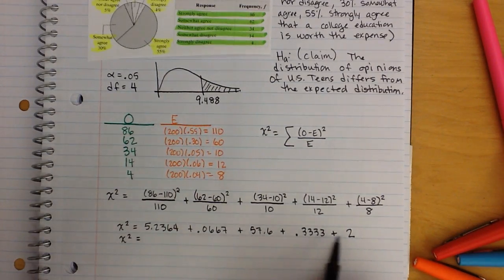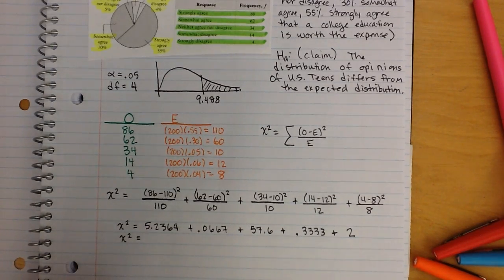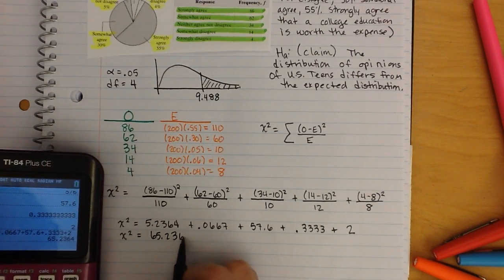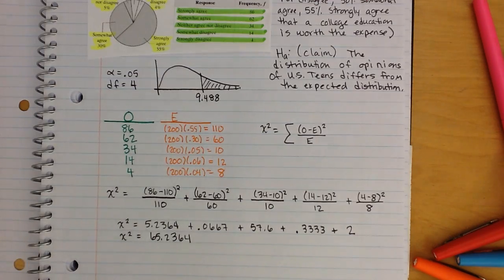So I add up all of these values, 5.2364 plus 0.0667 plus 57.6 plus 0.3333 plus 2, and I get 65.2364. Now that chi-square value is way out there.